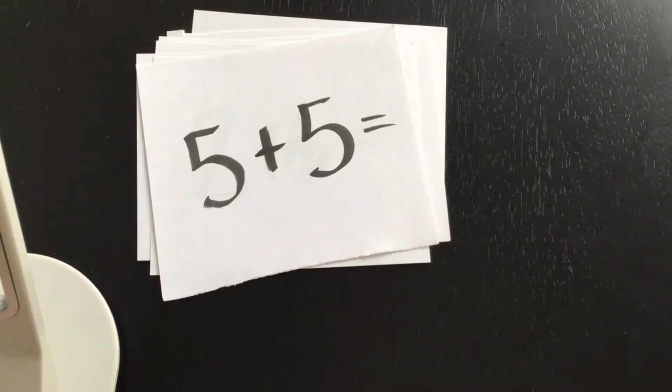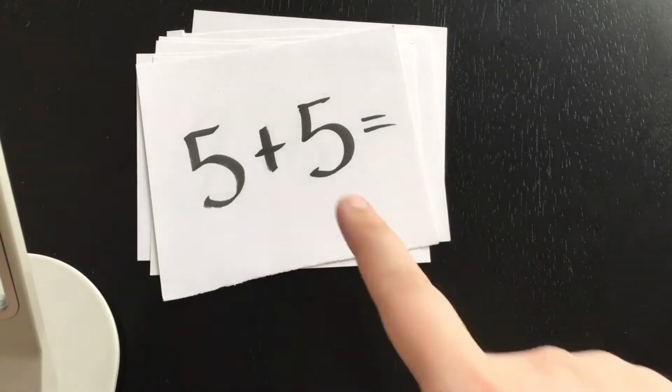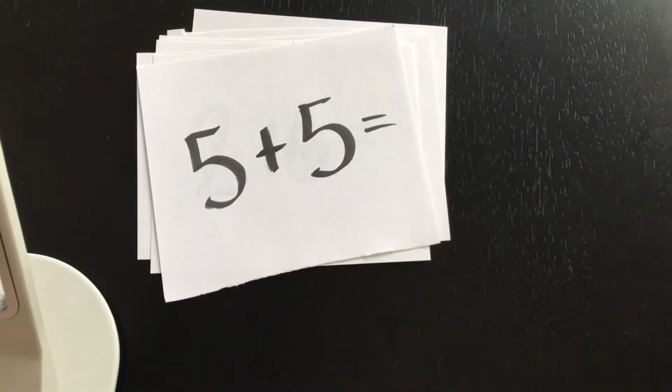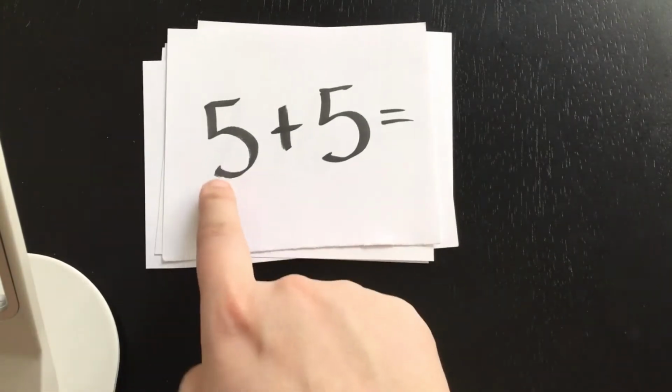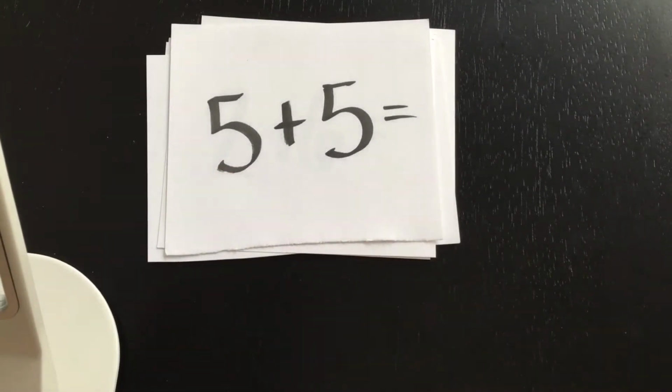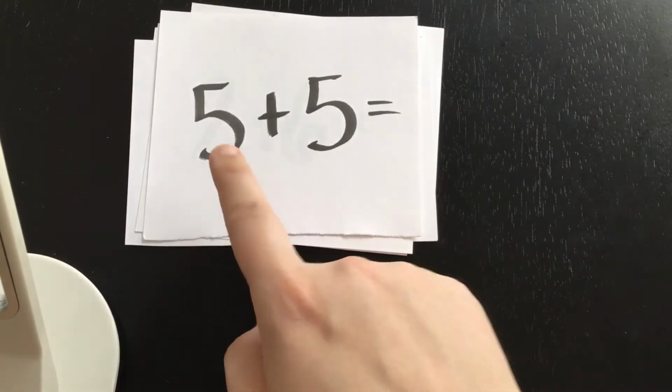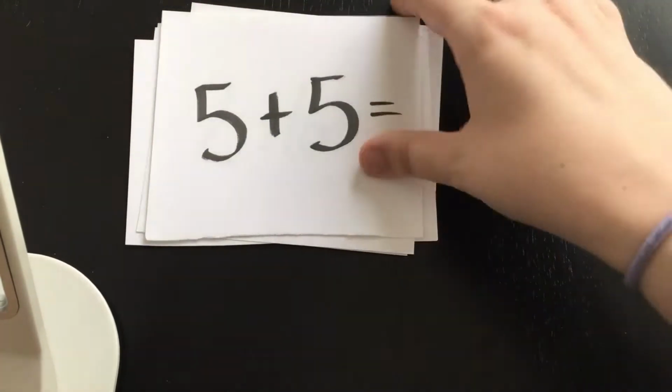If you're having trouble with going really fast at these, I have a suggestion. Try and count on. So especially for the ones that have a plus sign, try and count on. So instead of saying 1, 2, 3, 4, 5, 6, 7, 8, 9, 10, you can keep that number 5 in your head and then count on 5 more. So 5, 6, 7, 8, 9, 10, and that's much quicker.